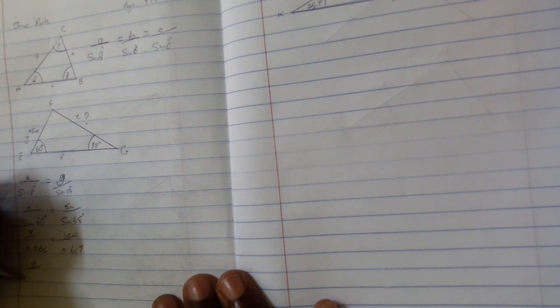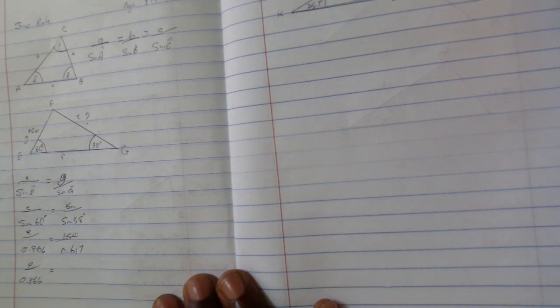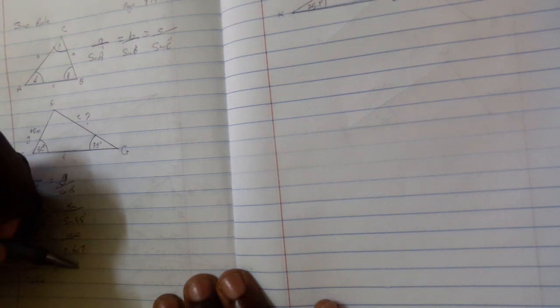So we divide these two over here. E divided by 0.866 equals 15 divided by 0.617, which is 24.3, so 24.3 meters.